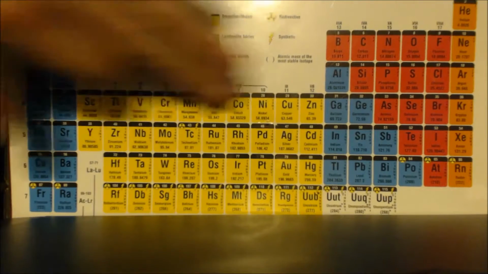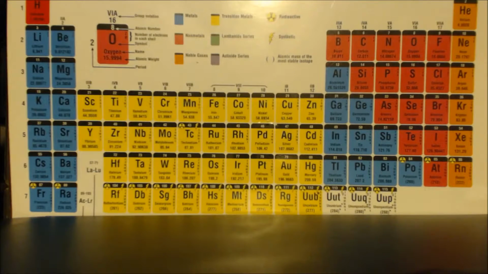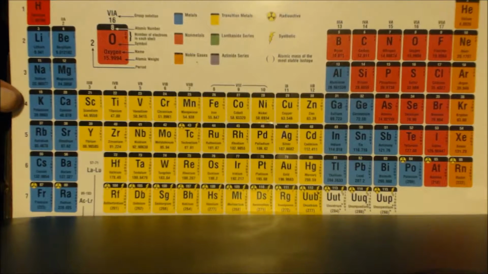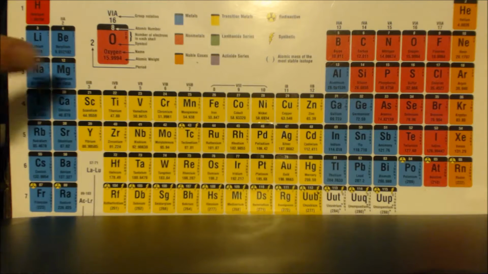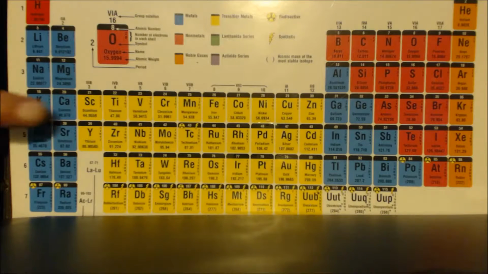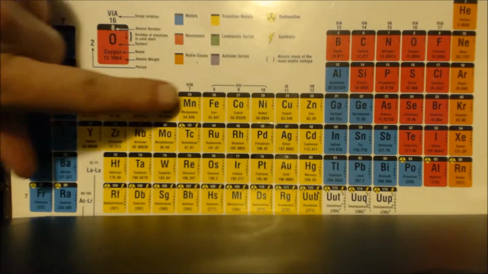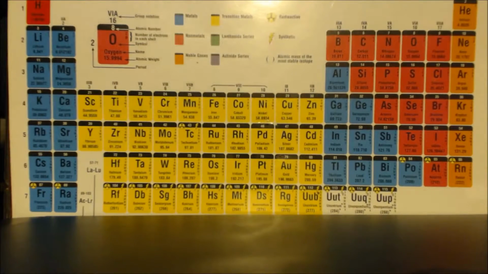If you go down to here, let's do the first d orbital one. This is the 4th shell, but for the d orbitals, that's the 3d. So these 3d orbitals are in a shell, or a floor, below these 4s. They're on floor 3 and the 4s are on floor 4.